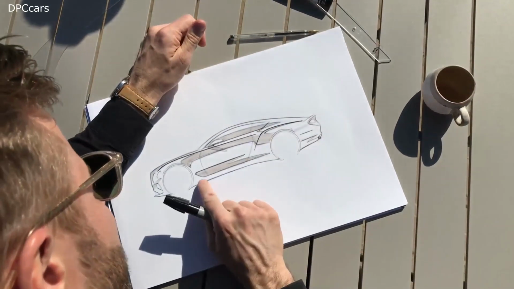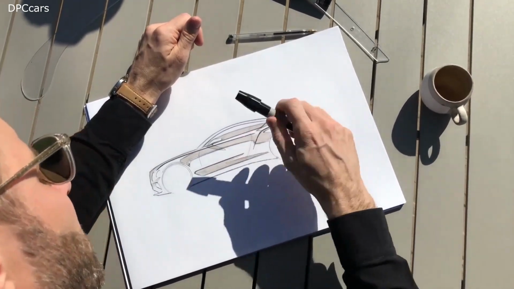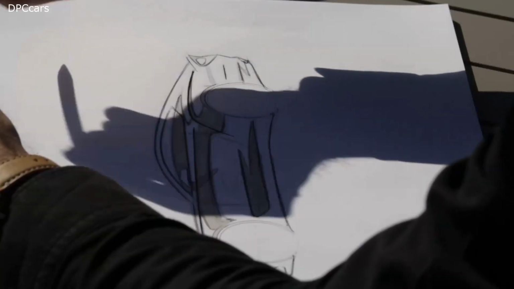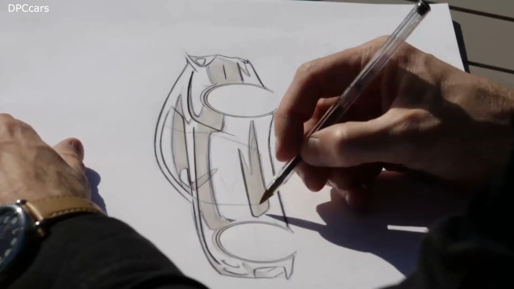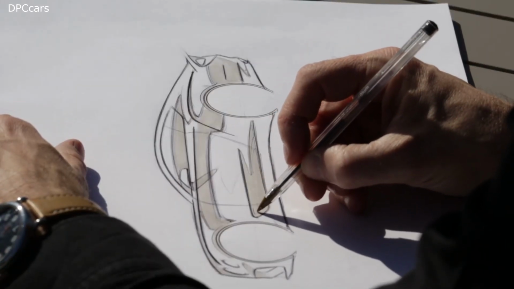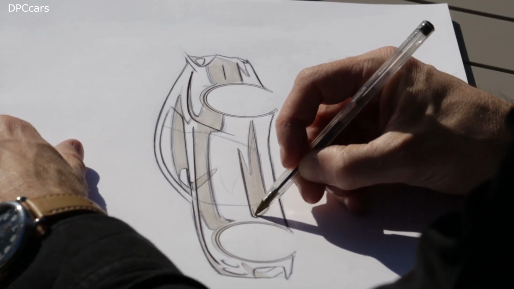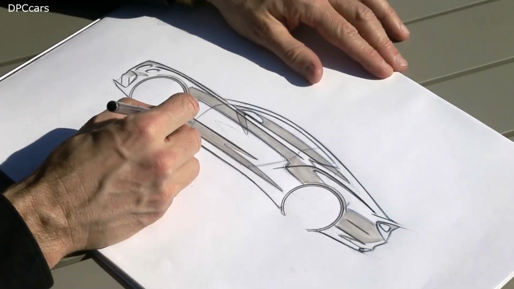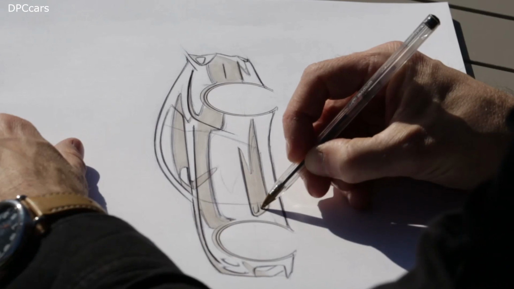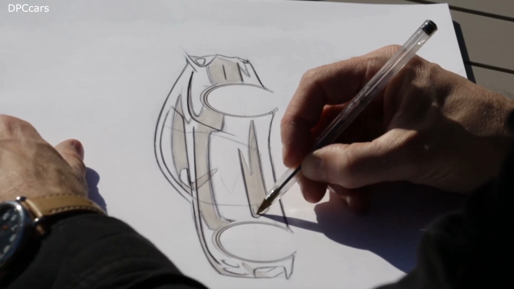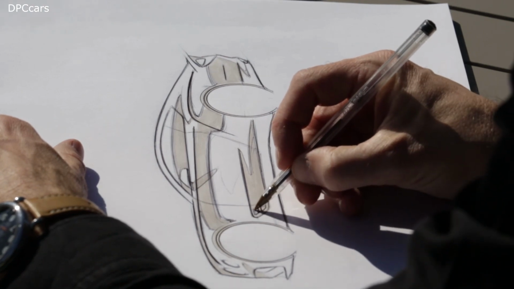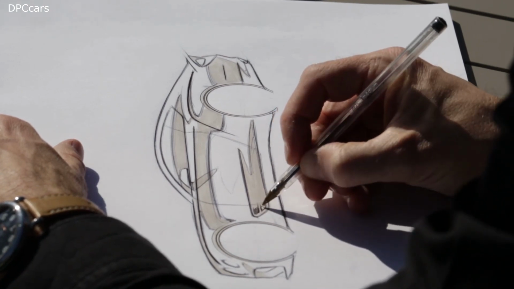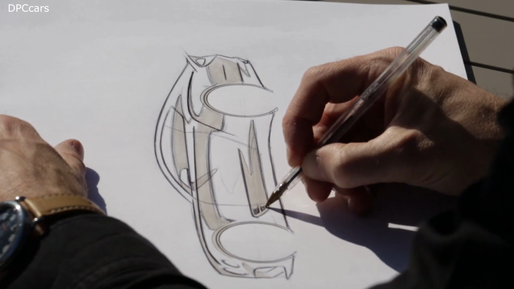You can also try it here in the sill, so that it's reflecting that dark floor and up into the body side. But there's different ways of doing it, so it's up to you. Start adding some detail to this wing vent. So this kind of B for Bentley shape. With these nice horizontal lamellas.